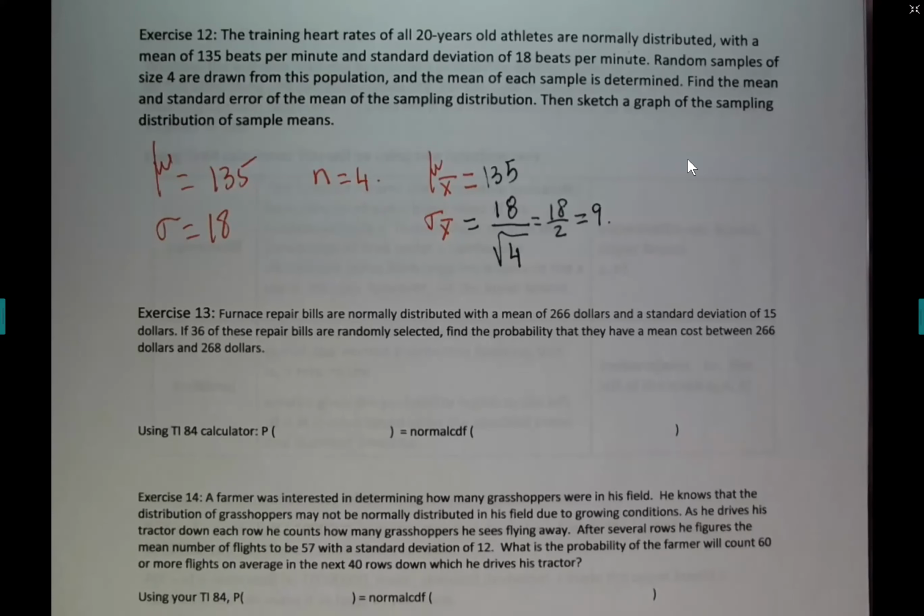He doesn't say that the population is normally distributed, and he asks you to find a probability with a sample size of 10. You say I can't do that because the sample size is not more than 30. But once the sample size exceeds 30, you feel free to do any work. But if it is less than 30, he must say that the population is normally distributed.